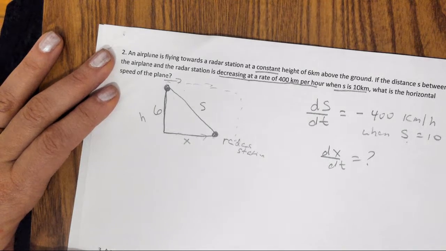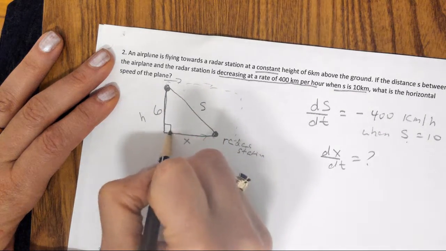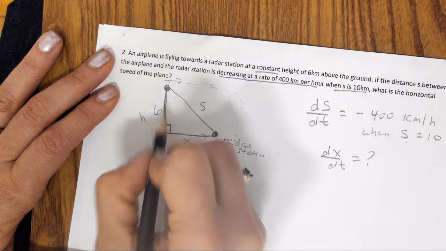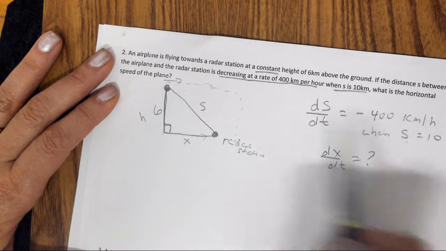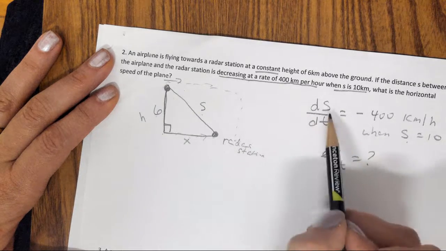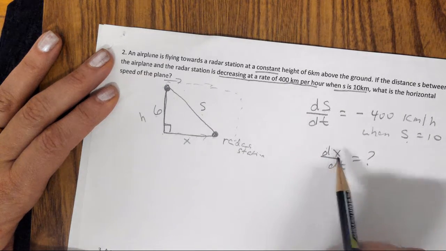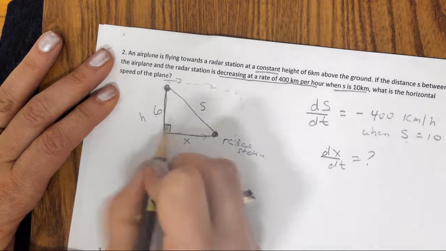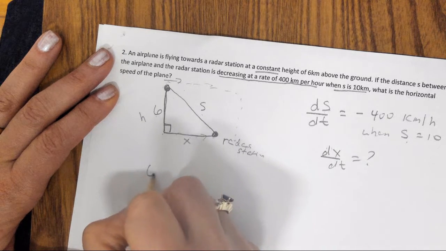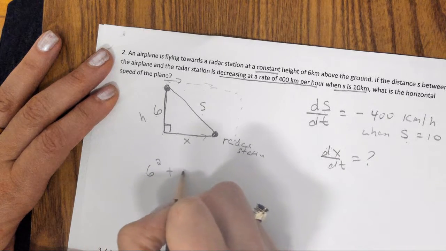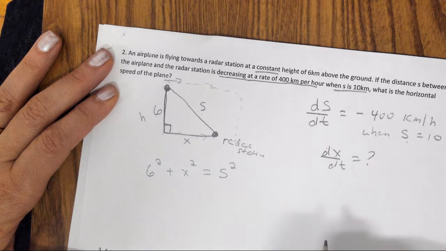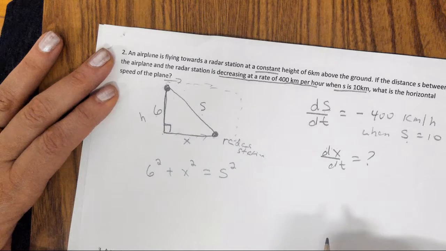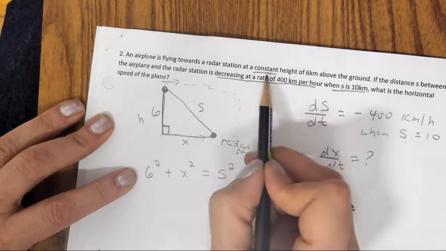Okay, so this is a right triangle because this is my vertical distance, plane to the ground, and I need to relate these three sides. I need to make a relationship between s and x. So I know that 6 squared plus x squared equals s squared. So again, 6 was my constant.